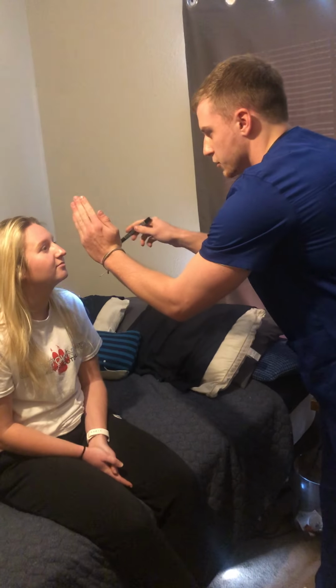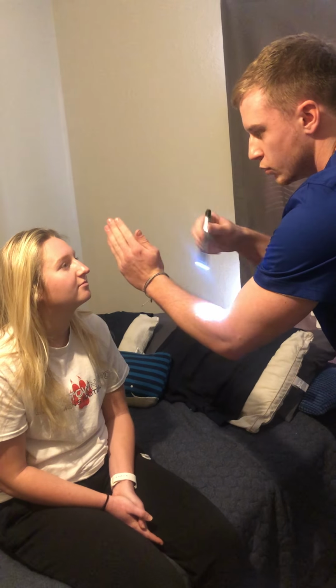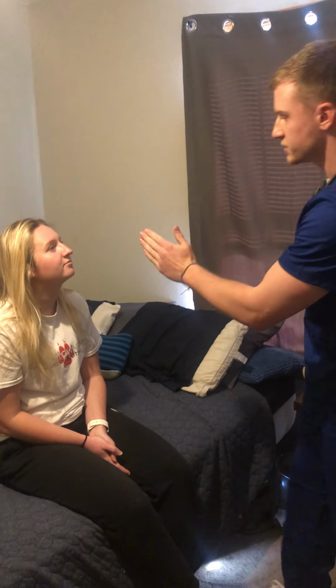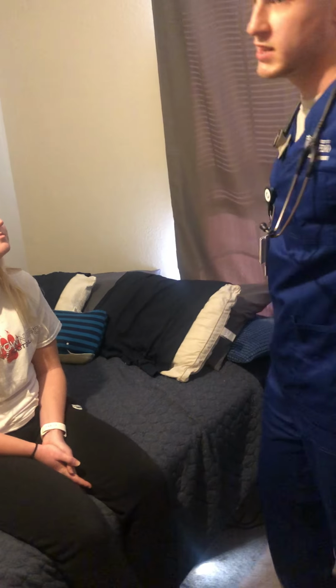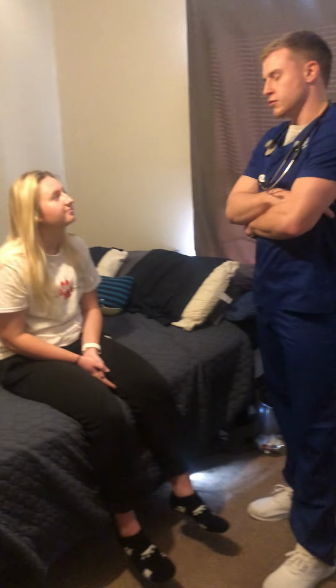I'm looking to see if the pupil constricts upon direct light, which both sides do appear to do. So now I'll do indirect, where I look at the opposite side, and once again, both pupils constrict evenly and without issues, so we're good there.